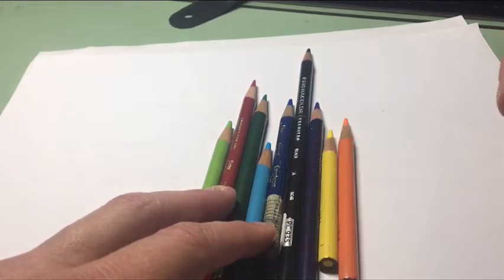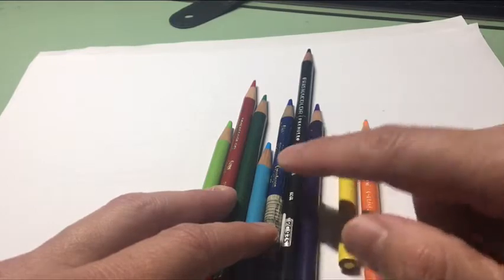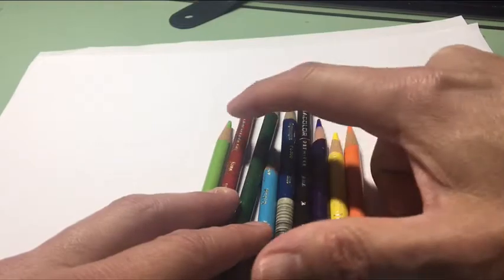But we've basically got 9 pencils here that we're using: orange, yellow, purple, black, blue, a dark blue, a light blue, a dark green, a light green, and red.